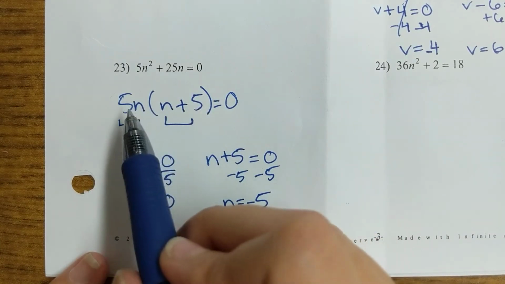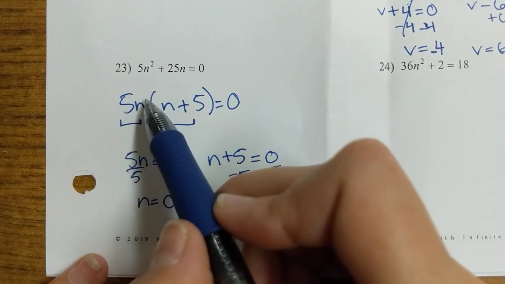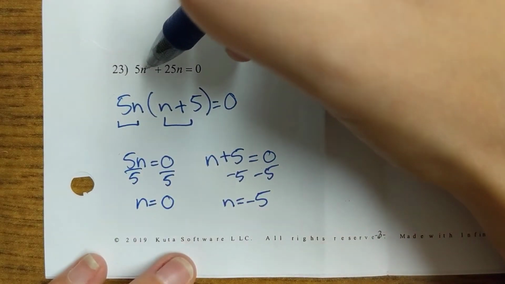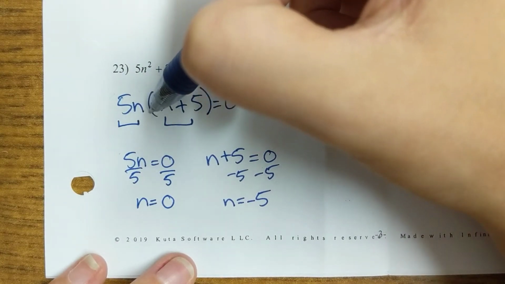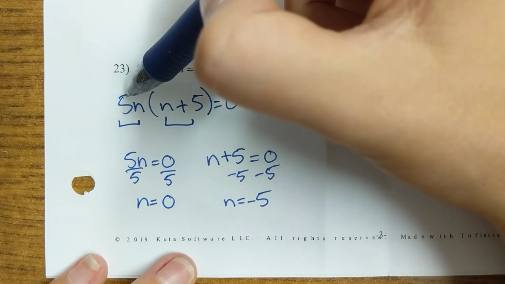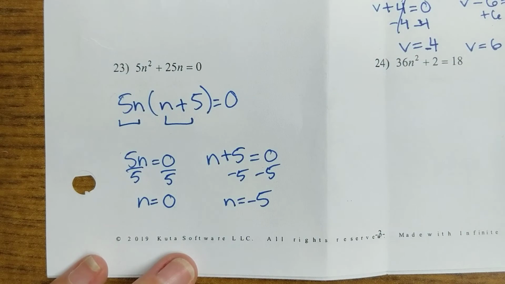It can look like this. If a variable is part of your GCF, then 0 will always be an answer. But if you just take out a number, it does not affect the answer. It just helps you get to the answer faster.